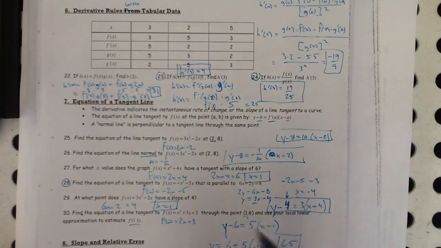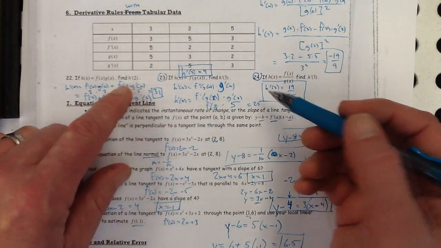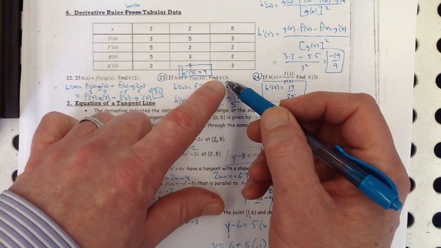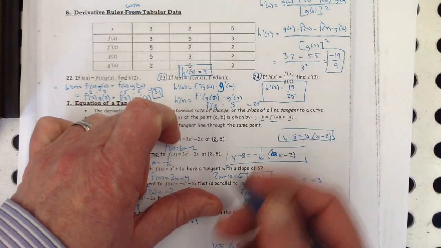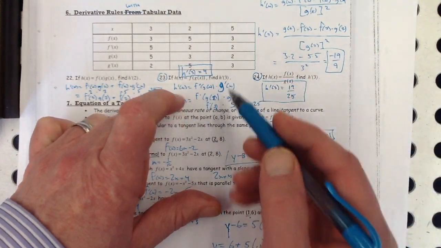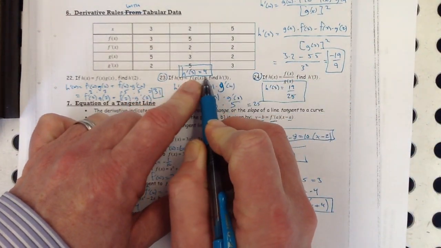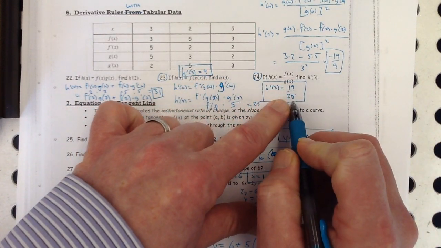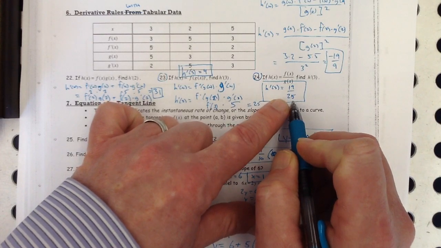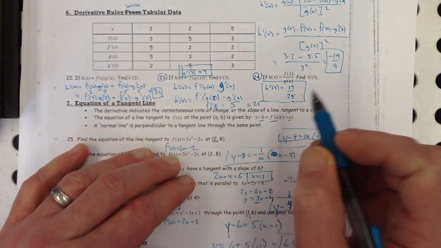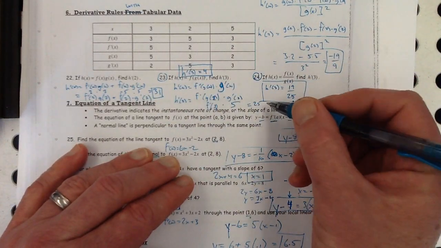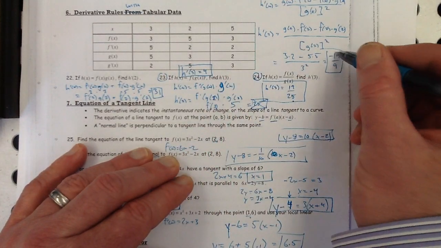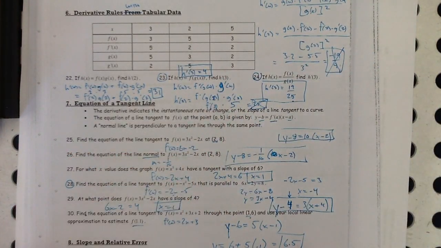And in numbers 23 and 24, I guess because of this here, I also did h prime of 2. So my derivative taking was all correct, but I plugged the wrong thing in. So I fixed those and got 4 for number 23 and 19 over 25 for number 24. Those are the correct answers. The other ones are correct for h prime of 2, but that's not what we were asked to do.